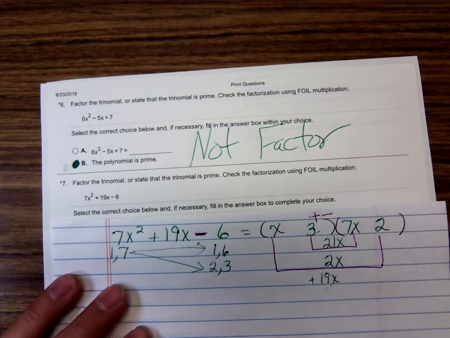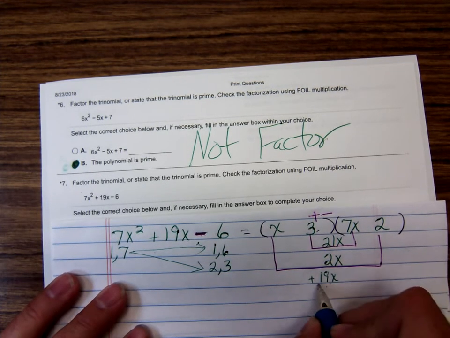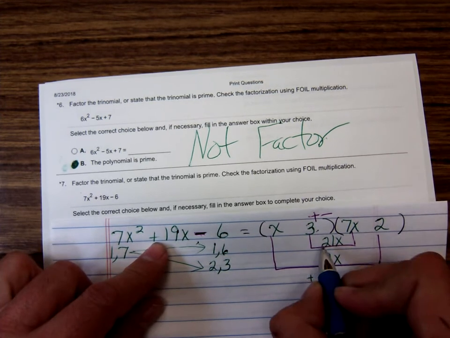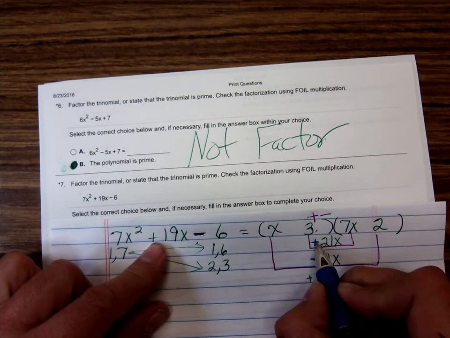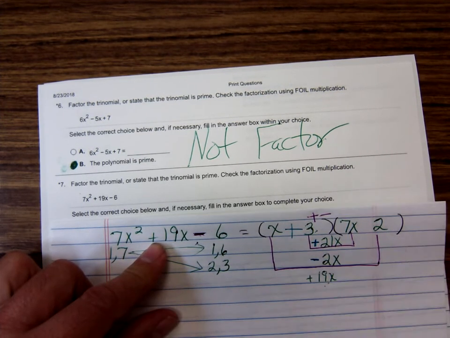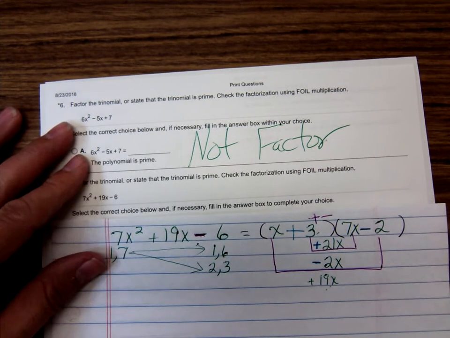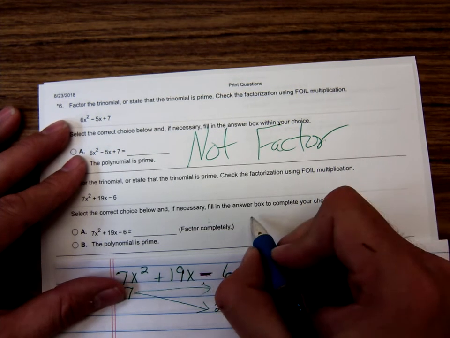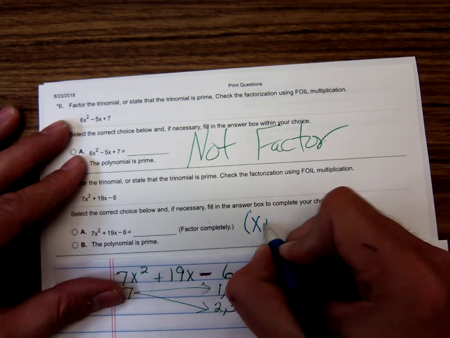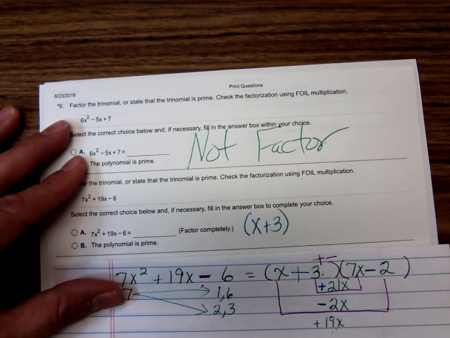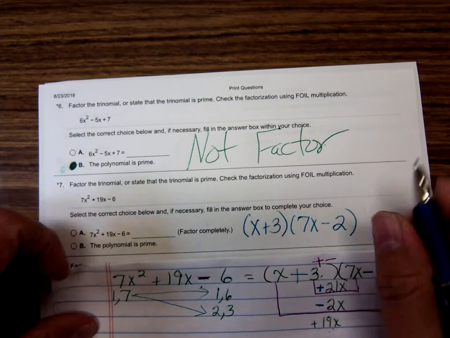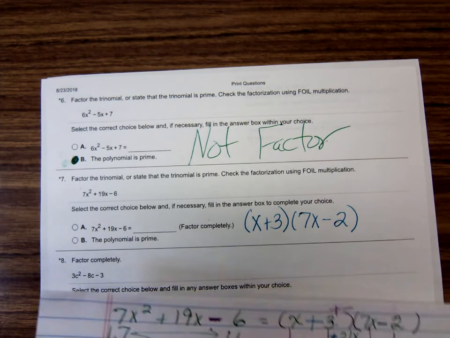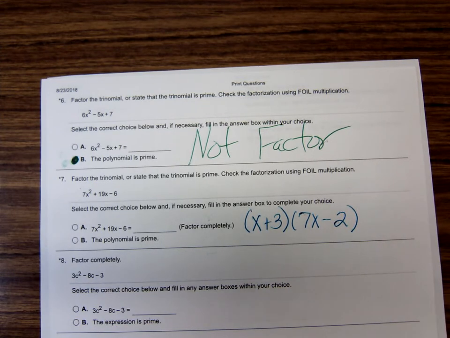Well, that means if I'm going to have a positive 19, the 21 would need to be positive, the 2 negative, so that means put a plus here in front of the 3, a minus in front of the 2, and so I'll type in x plus 3 times 7x minus 2. Okay. Let's see.